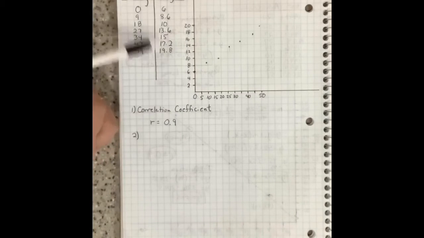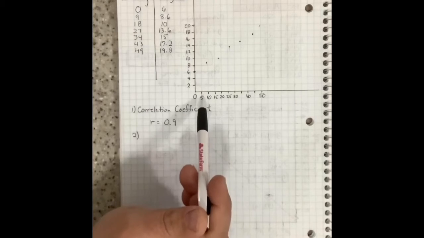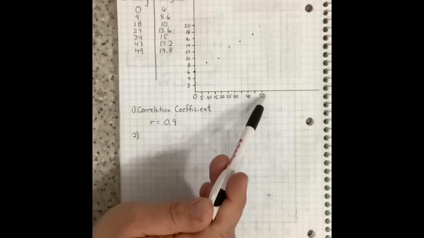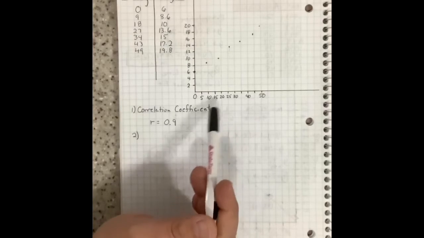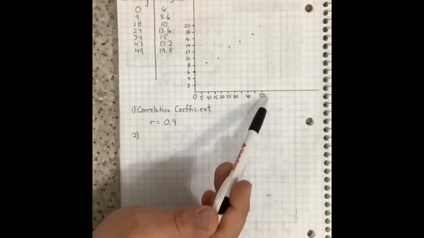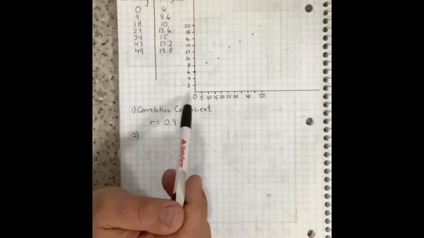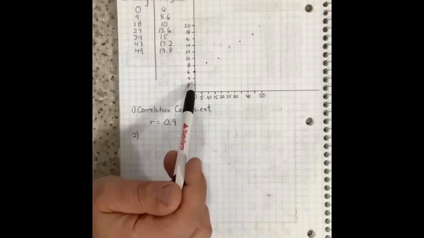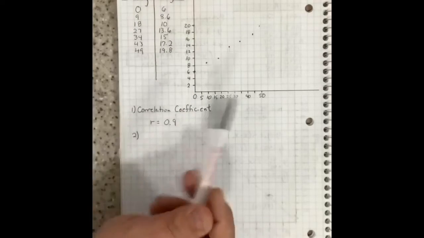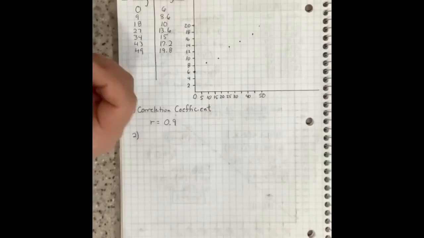Notice that I went by 2s here. I knew that the weeks of feeding, I had to go from 0 to 49, so I went by 5s on the bottom, 5, 10, 15, all the way up to 50. You're going to have to do a good job of figuring out what scale you want your graphs to be. And here I knew I had to go up to 20, so I went from 0 to 20, I went by 2s. Plotted my points as accurately as I possibly could.